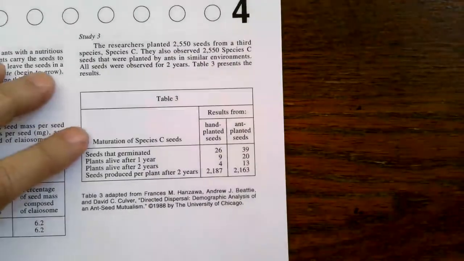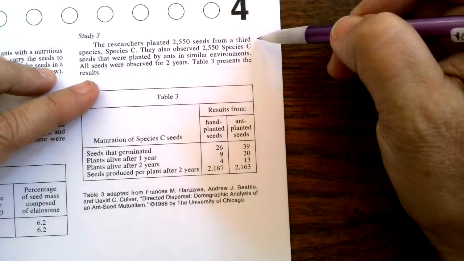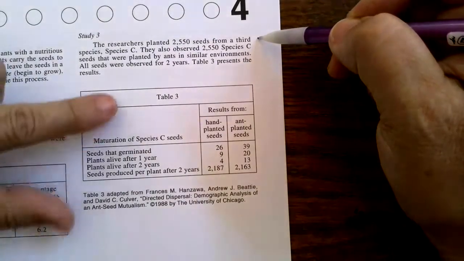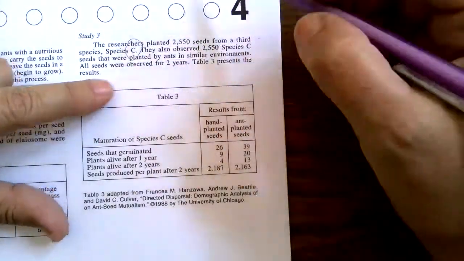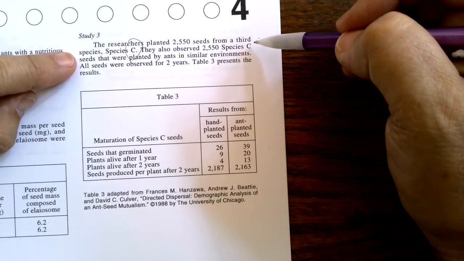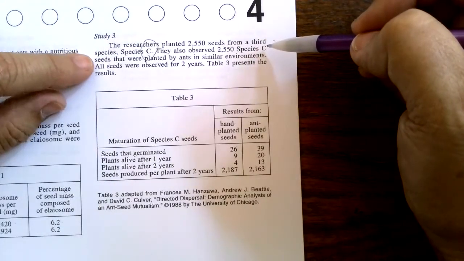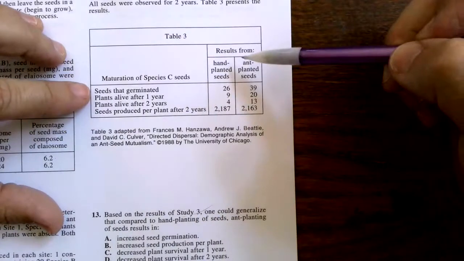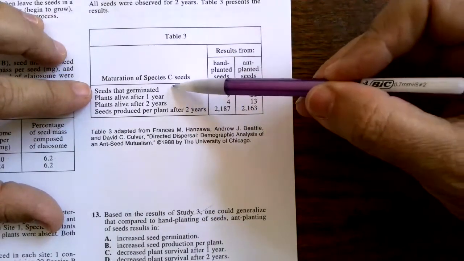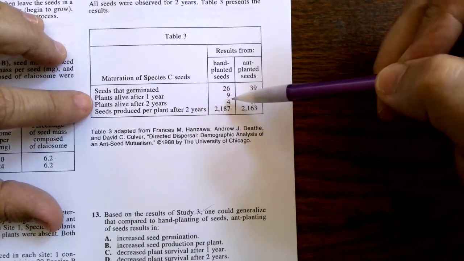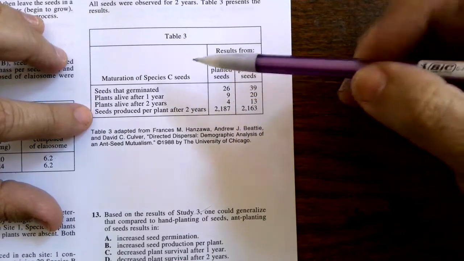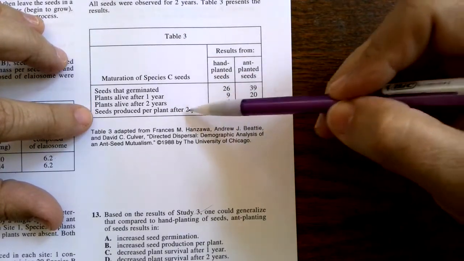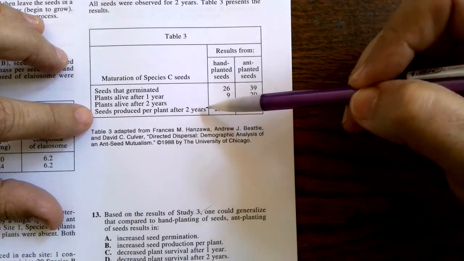And study number 3. The researchers planted 2,550 seeds from a 3rd species, so not one of these that we already looked at, species C. They also observed 2,550 species C seeds that were planted by ants in similar environments. All seeds were observed for 2 years, and table 3 presents the results. Hand planted, ant planted. Seeds that germinated, plants that lived for a year, plants that lived for 2 years, and then the number of seeds produced per plant from the ones that lived for 2 years.